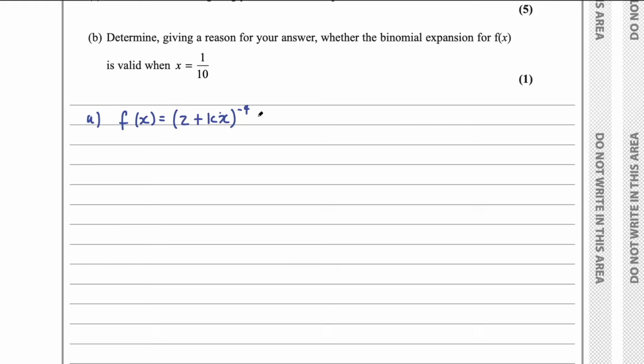So we could write this as 2 multiplied by 1 plus k on 2x. So I've factorized 2 out of both terms, and all of that is still to the power of -4. So then this would equal 2 to the power of -4 multiplied by 1 plus k on 2x to the power of -4. So both of those terms in those larger brackets are raised to that power.